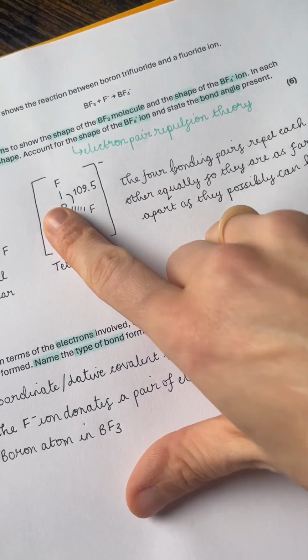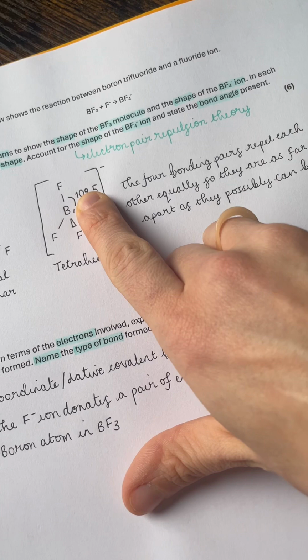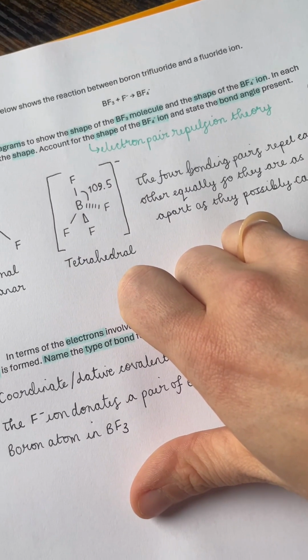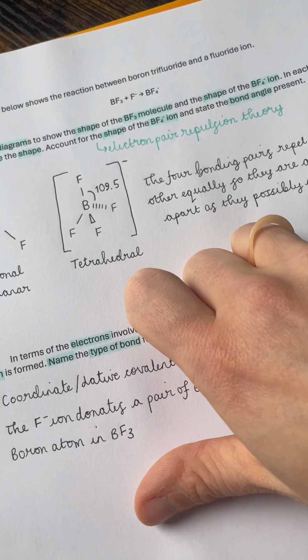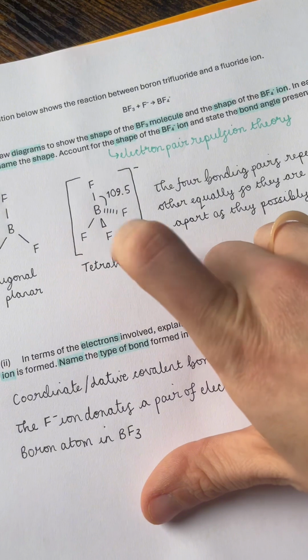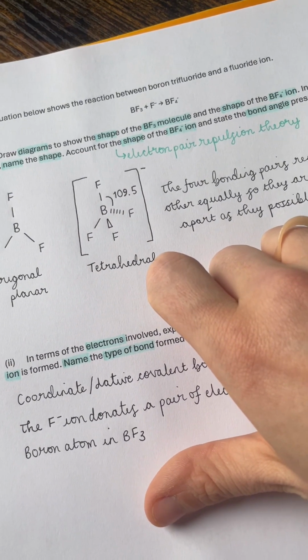And around our tetrahedral shape, the furthest apart they can get is 109.5 degrees. So that is why the BF4- ion has that shape. 4 bonding pairs, no lone pairs, all the bonding pairs repel each other equally.